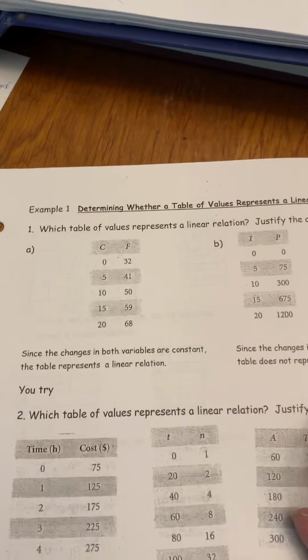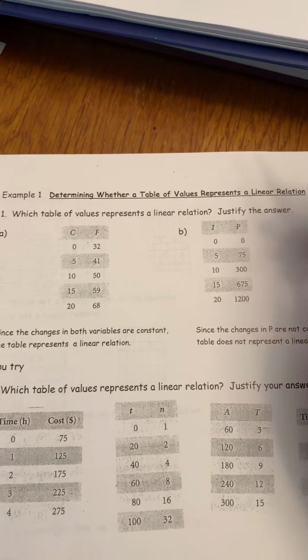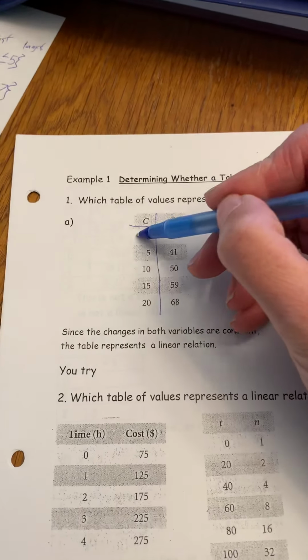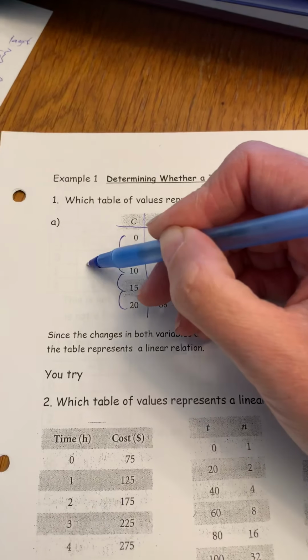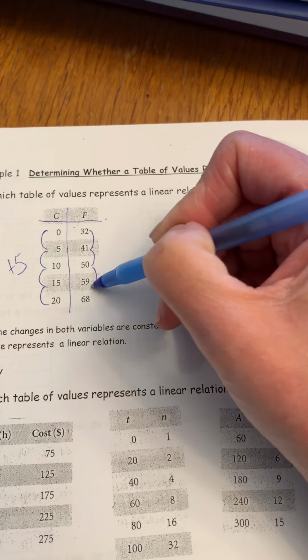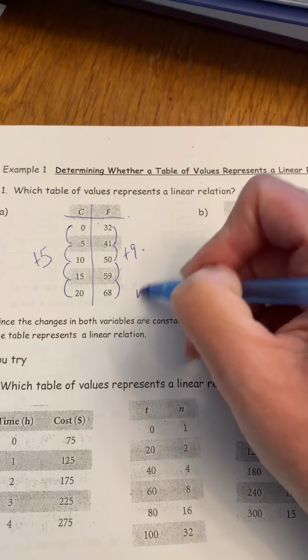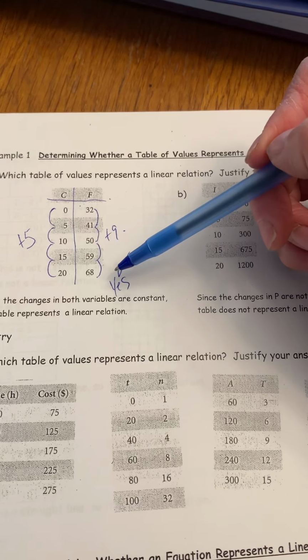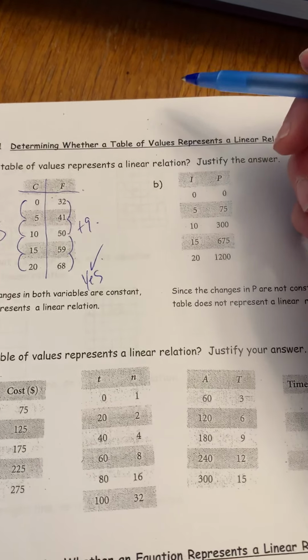So that was just a review. Now we're going to determine whether a table of values represents a linear relation. All we do is check the increments: going up by 5, up by 5, up by 5. And over here, this went up by 9, up by 9, up by 9, up by 9. So we'd say yes, that's linear. Since both changes in variables are constant, it represents a linear relation.